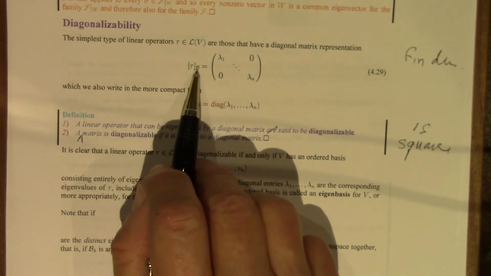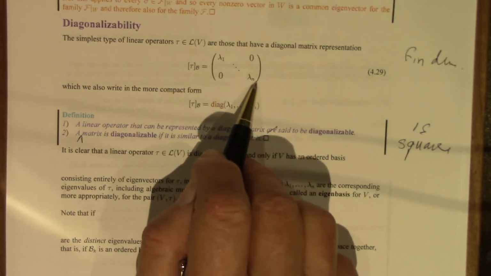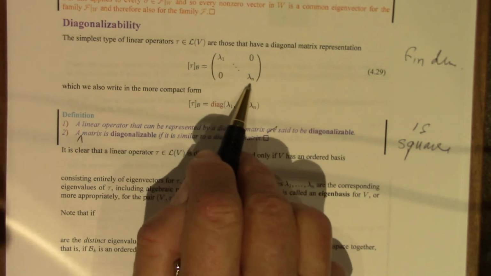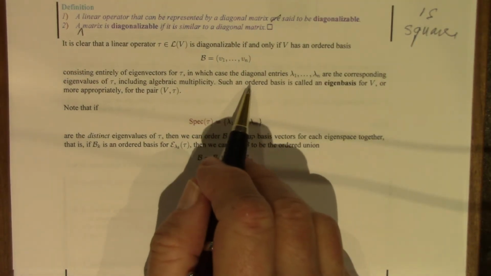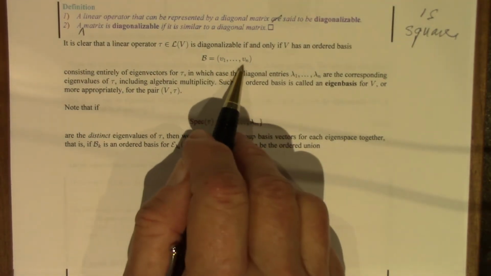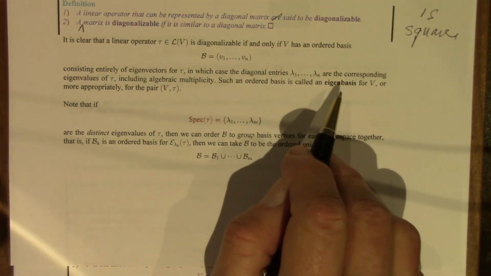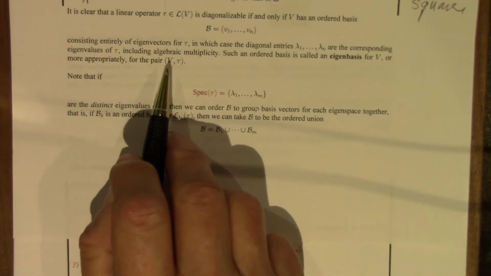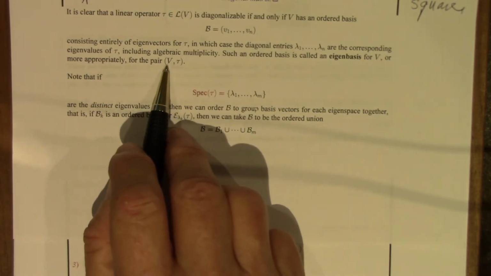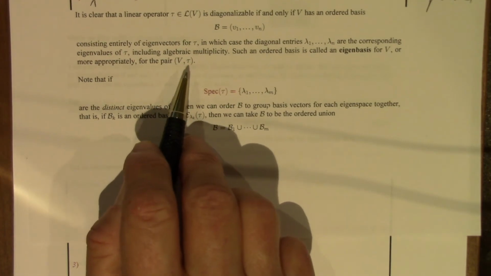This basis B here, every one of the vectors in B is an eigenvector corresponding to one of these diagonal elements. An ordered basis that consists only of eigenvectors is called an eigenbasis for the vector space, or really more appropriately for the pair V, tau. V is the vector space, tau is the operator.